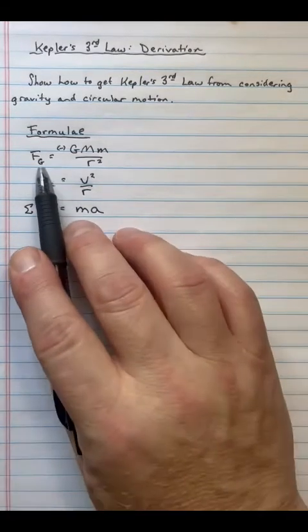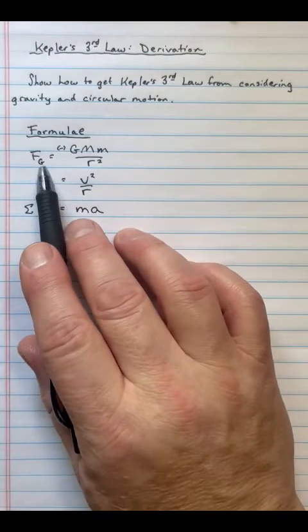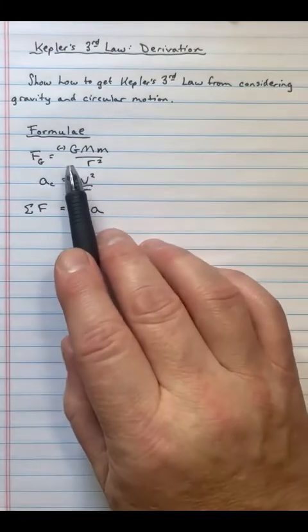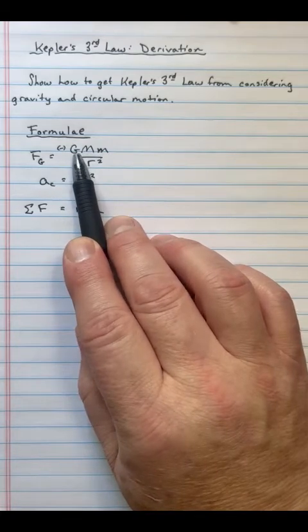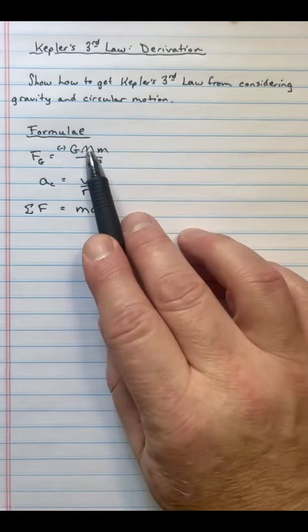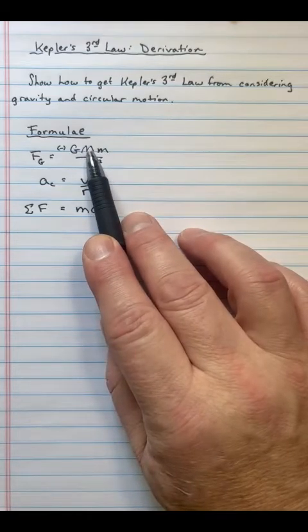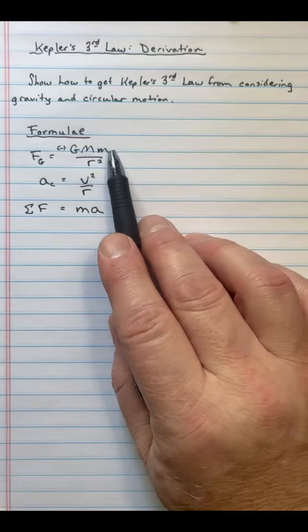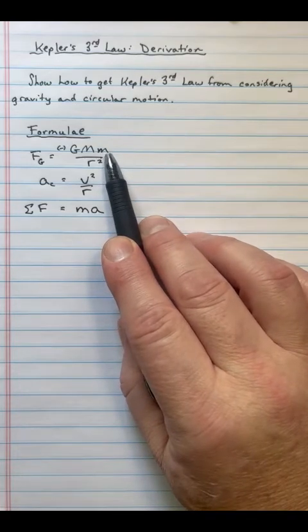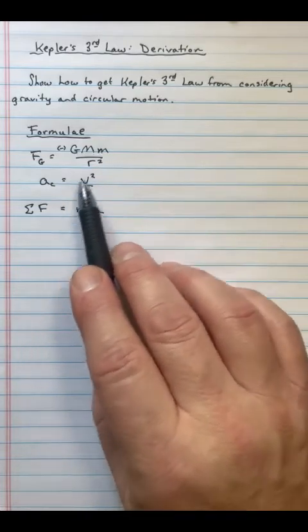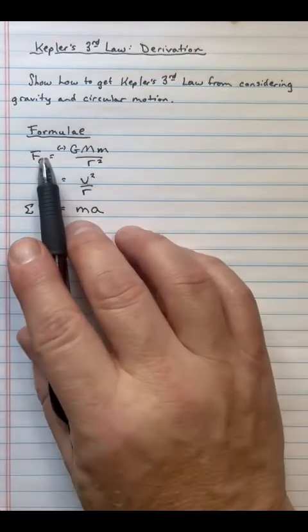What do I mean? So, the force of gravity between two objects at a distance, Fg, is equal to this. Capital G is a constant number, a universal constant as a matter of fact. Capital M is the mass of one object, in this case the mass of the sun. Little m is the mass of a second object, here an object like a planet or a comet or an asteroid. And little r squared is the distance between the centers of those two objects. Okay, so that's the force law, if you will, between two objects.